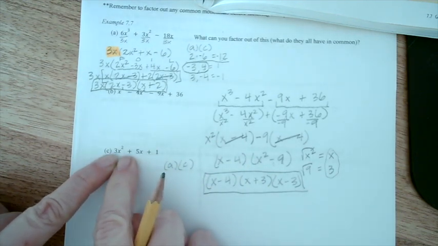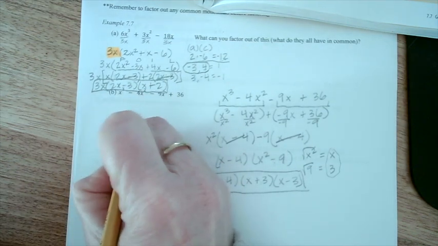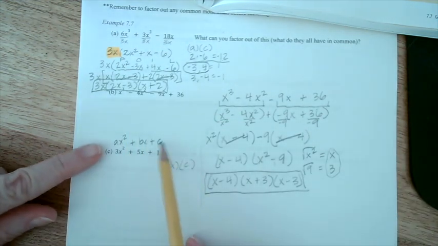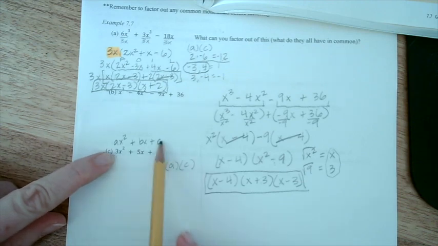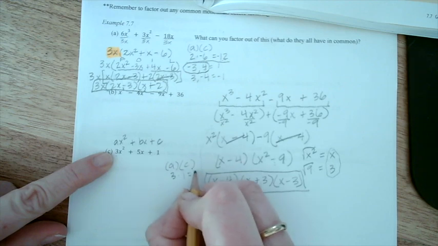And in that case, it's a 3 and a 1 because remember, this is ax squared plus bx plus c. So that's how you get the A and the C. The A goes with the number that is in front here. The C goes with the number here. So 3 times 1 equals 3.